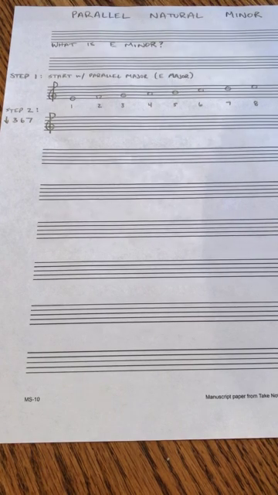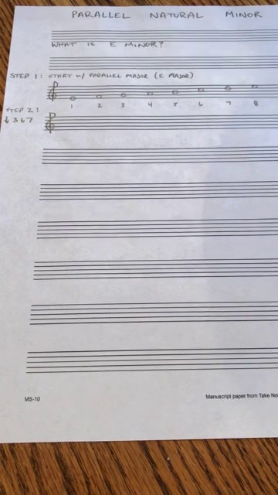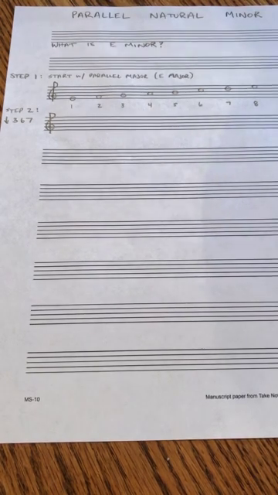Very easy. Pretend I'm rapid firing questions at you. What's the parallel minor of A flat major? You would say A flat minor. So super simple. Okay.